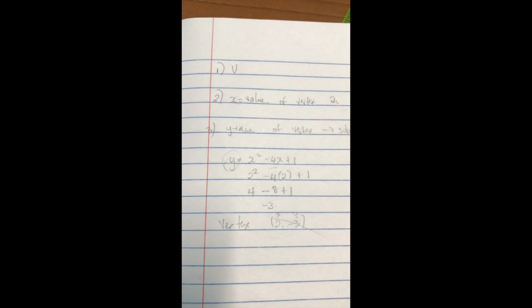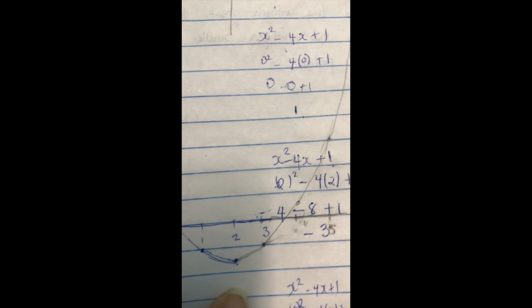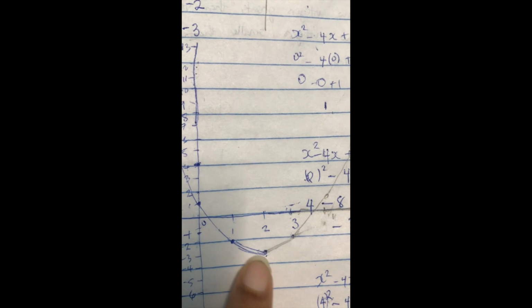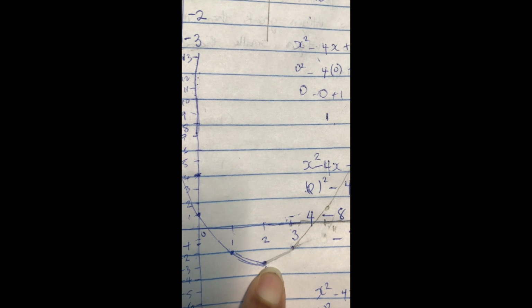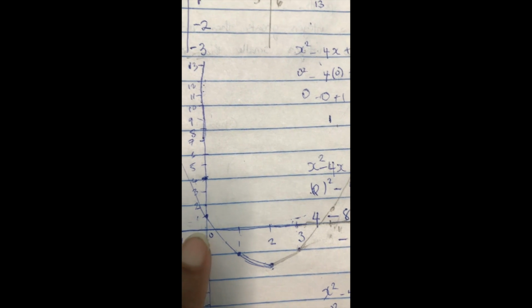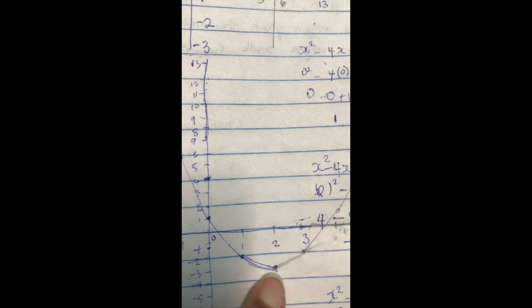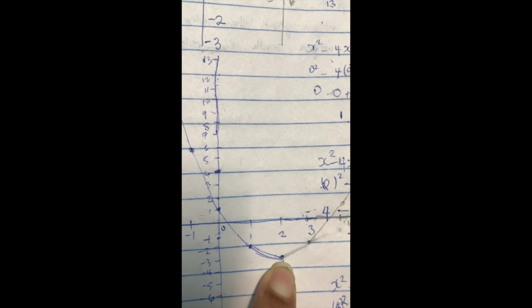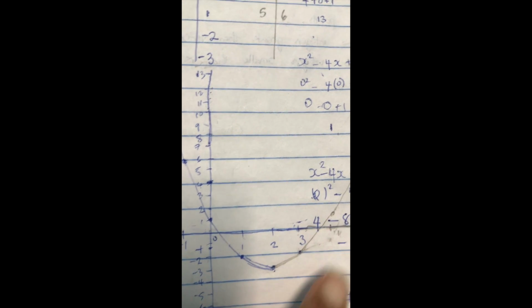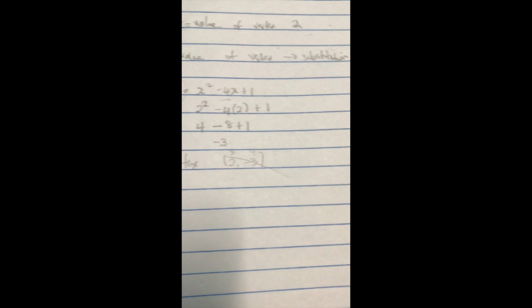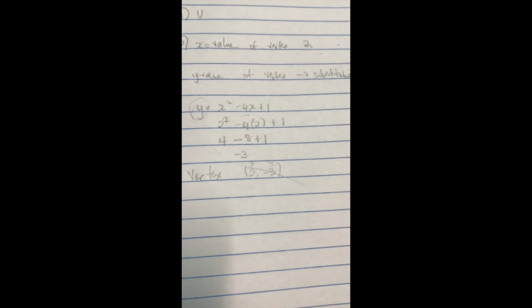Let's compare that to what we got before. As you can see, this is the minimum point of the graph. It was descending, descending, descending, came to a minimum point, and now it starts increasing again. So we're kind of on the right track.